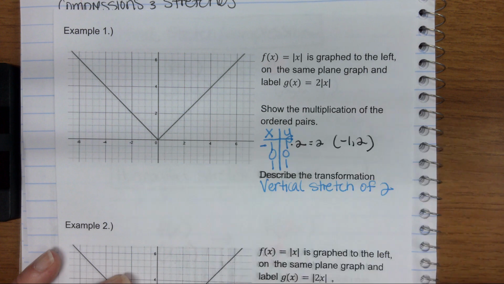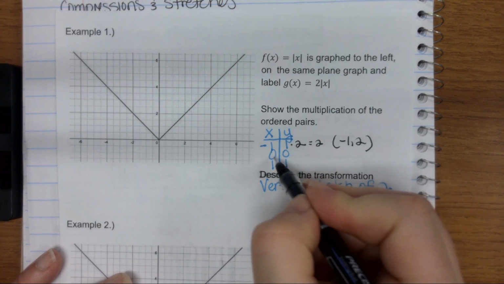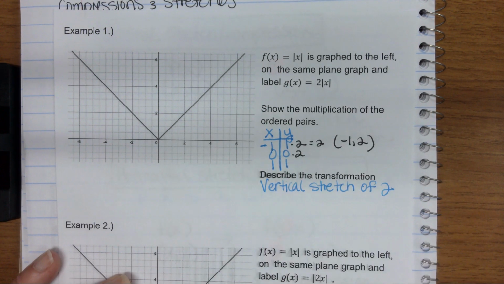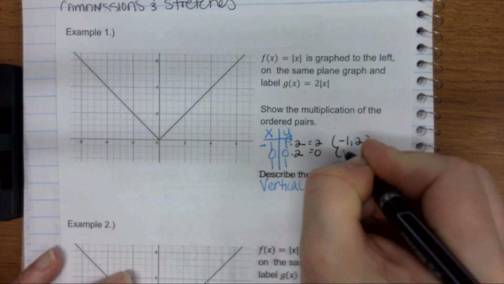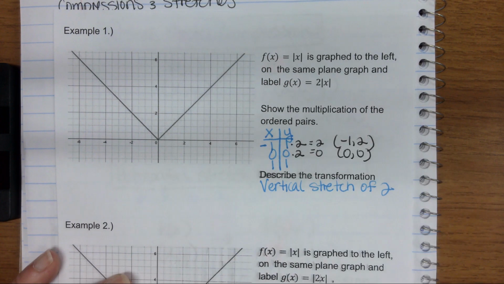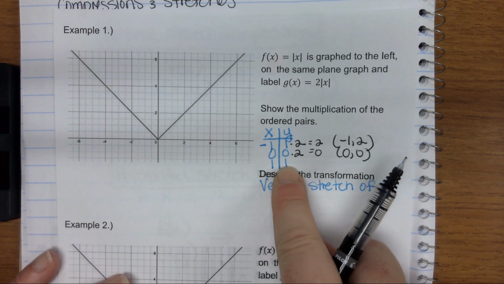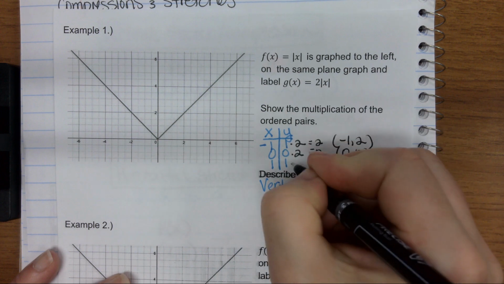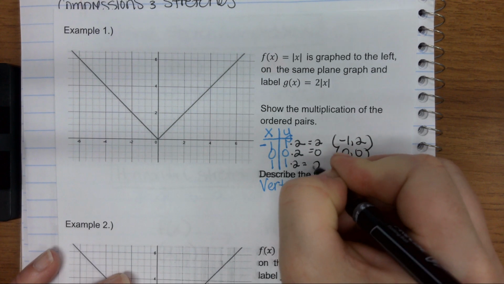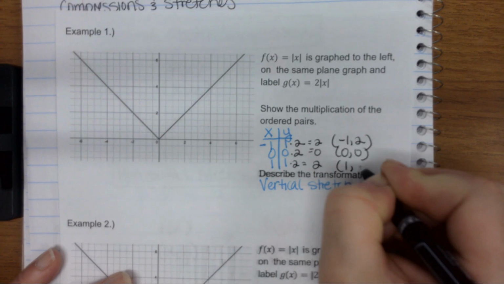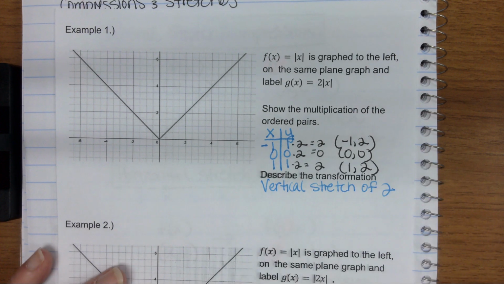Let's multiply 0 by 2. What's 0 times 2? Not 2, 0. So it doesn't change the 0, 0. Let's multiply the y, 1, by 2. What does it become? 2. That's going to go to the point 1, 2. So do you see how all of the y coordinates got bigger?